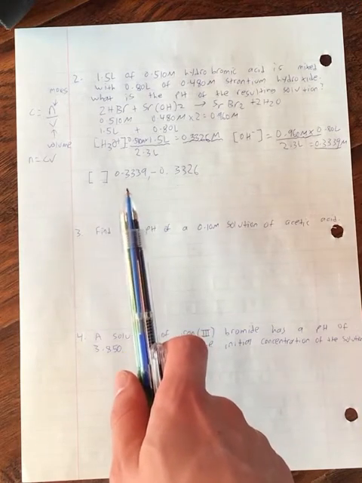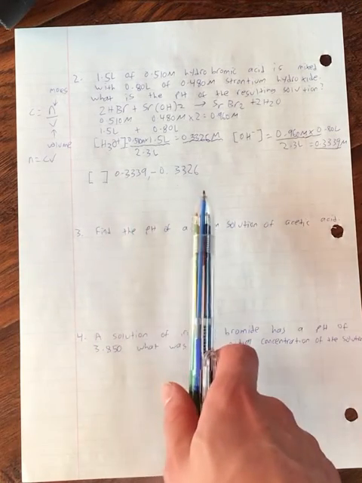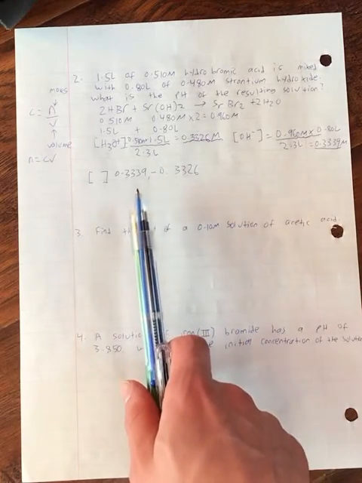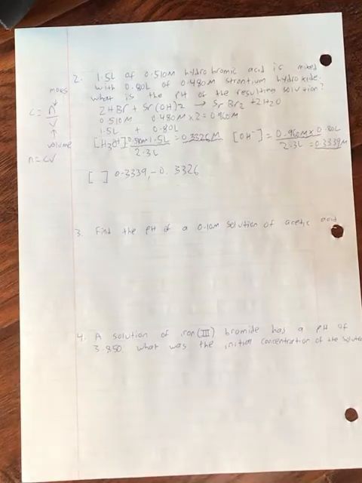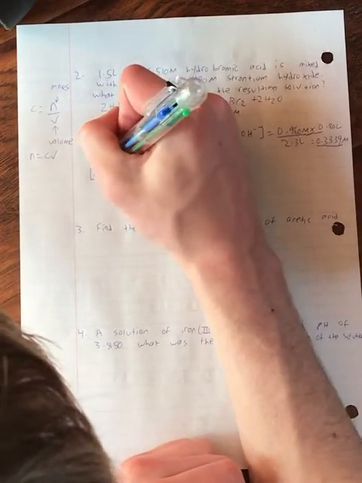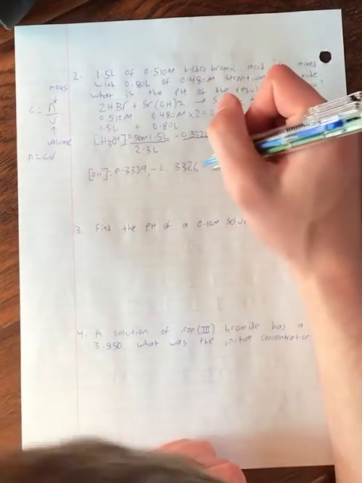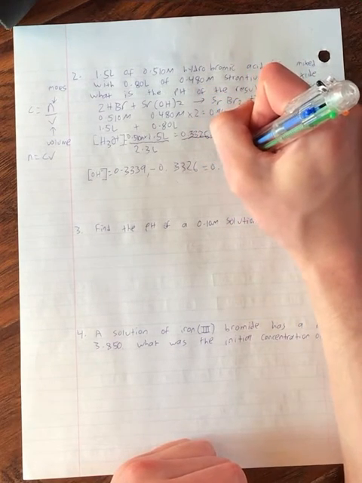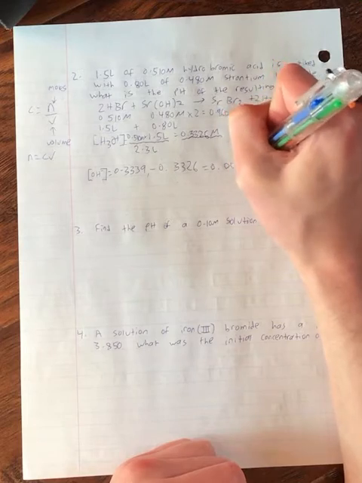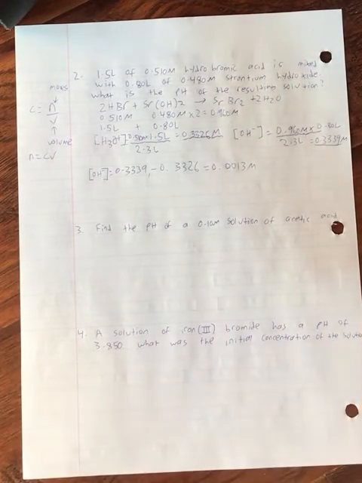0.3326 molarity of the hydroxide will react with that, and it will cancel out, and then we'll have some amount of OH- still remaining. So we'll subtract those numbers. OH- equals, take those two molarities, subtract them, gives us 0.0013 M of the concentration of hydroxide. And now we're trying to figure out pH, but we have the concentration of hydroxide.